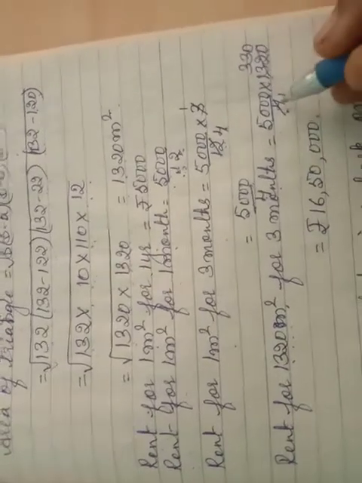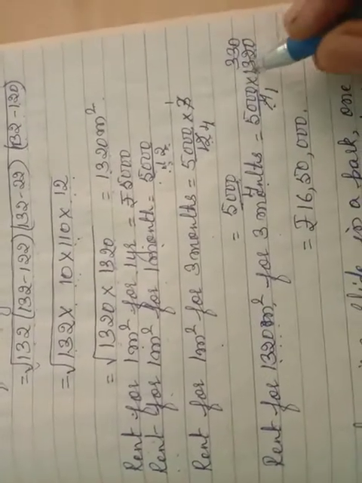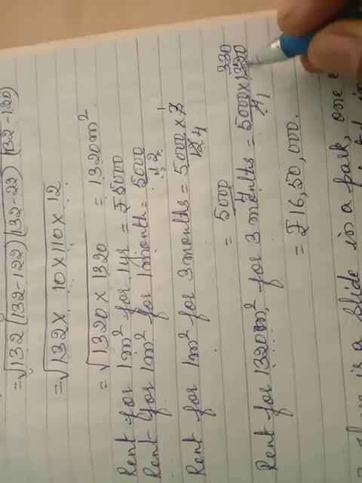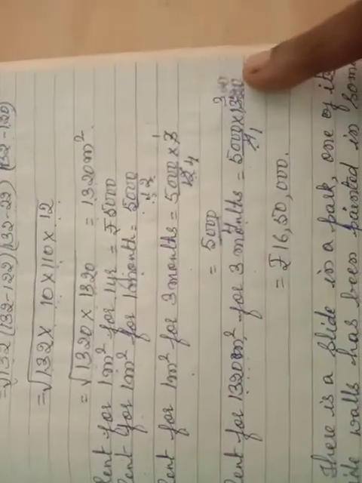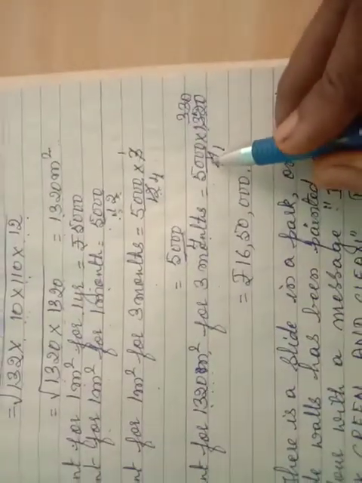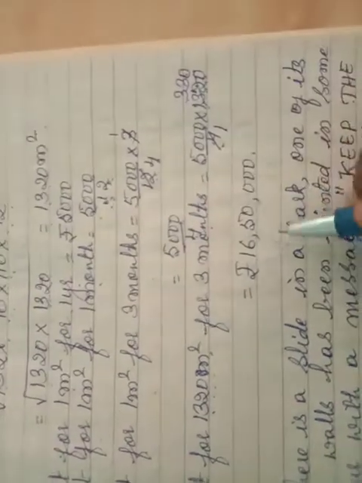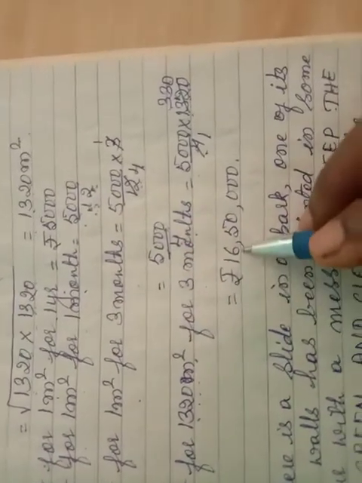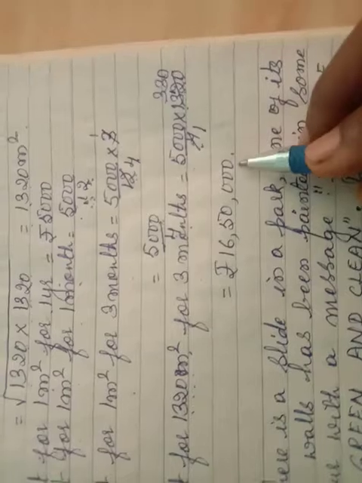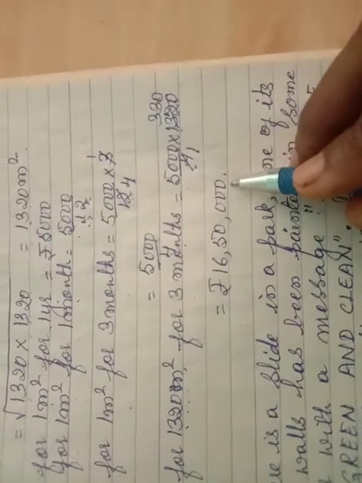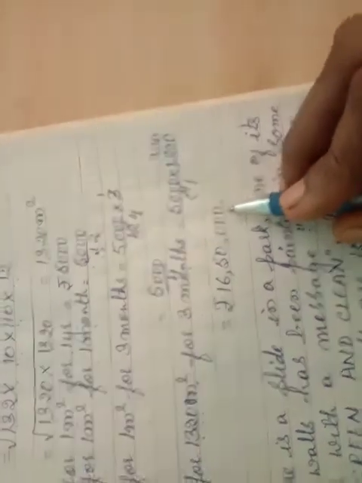If you simplify this, 4 threes are 12, so you get 330. Now 5,000 into 330, if you multiply you will get 16,50,000 rupees. Okay, this is the second problem, children.